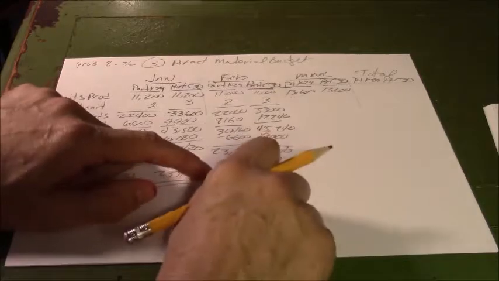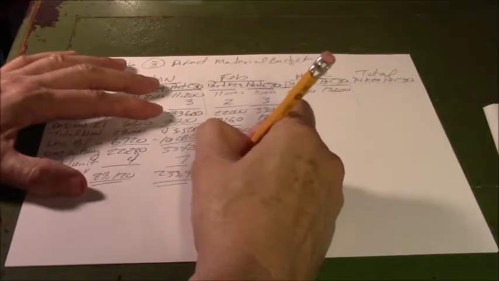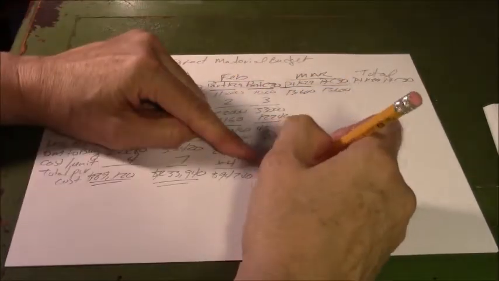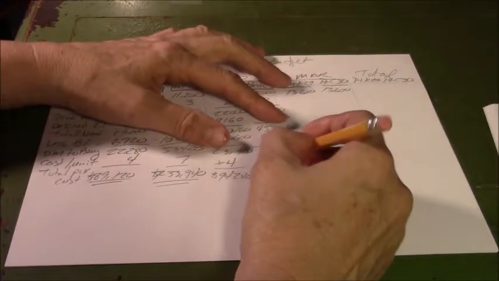That is going to equal $94,240. These are dollars. And 35,340 times 7 is 247,380.